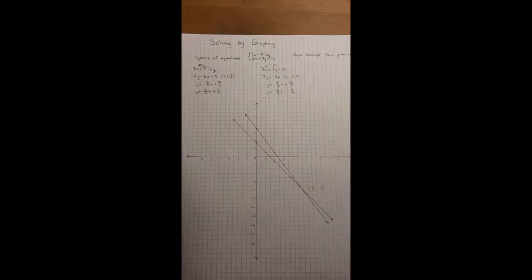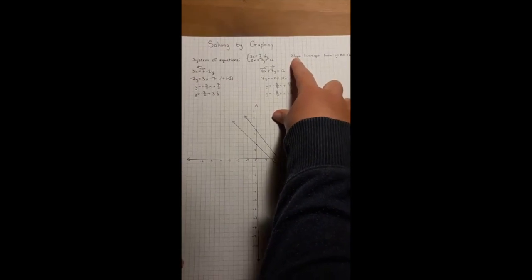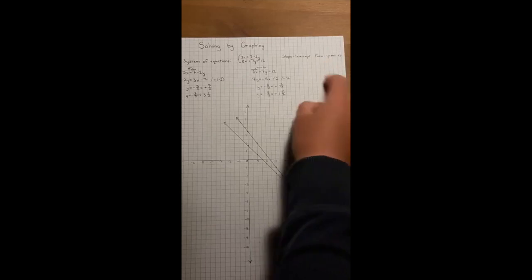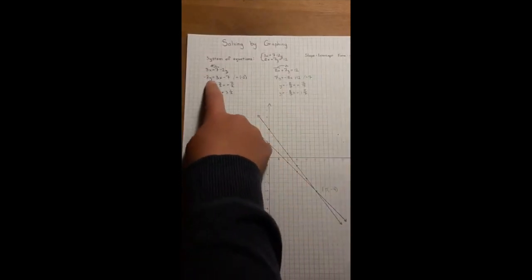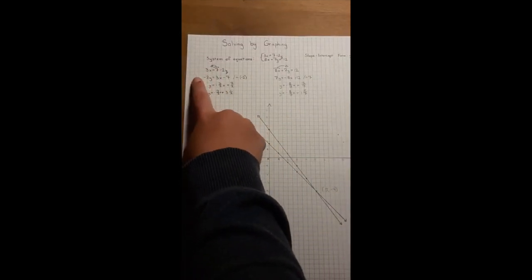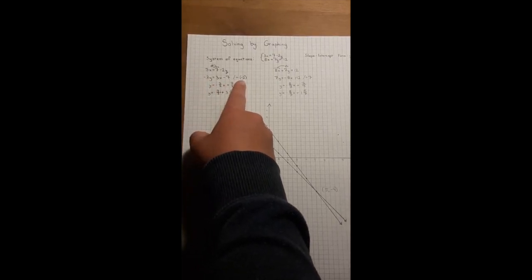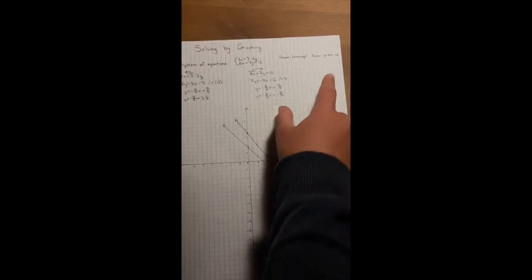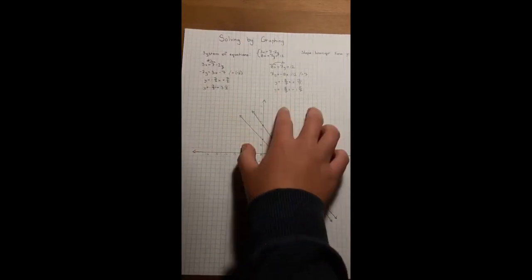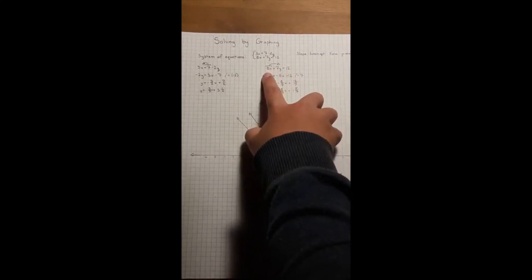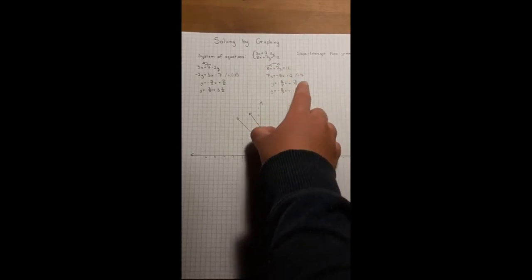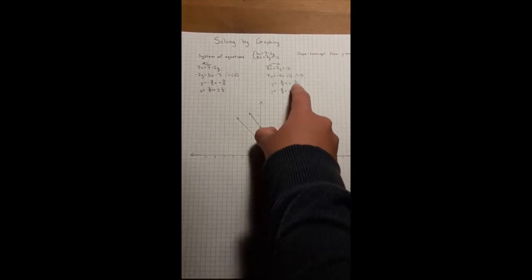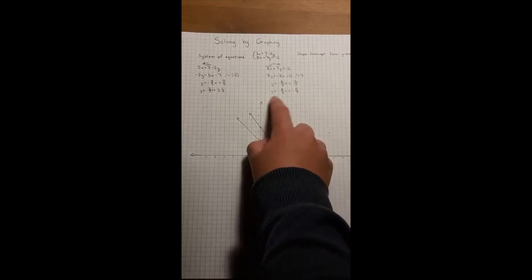For solving by graphing, we first have to get both equations into slope-intercept form, which is y equals mx plus b. So right here we have to move 7 over to the other side, and then divide both sides by -2, and then we get this, so we just simplify to get it into this form, and we get this equation. So for the second equation, we have to move 8x over to the other side, then divide both sides by 7, and we get this as our final answer, and we just simplify the fraction right there.